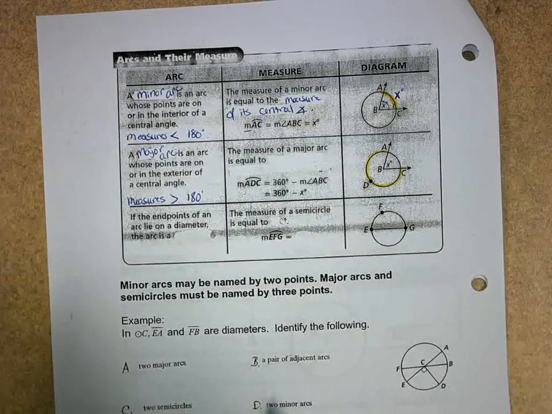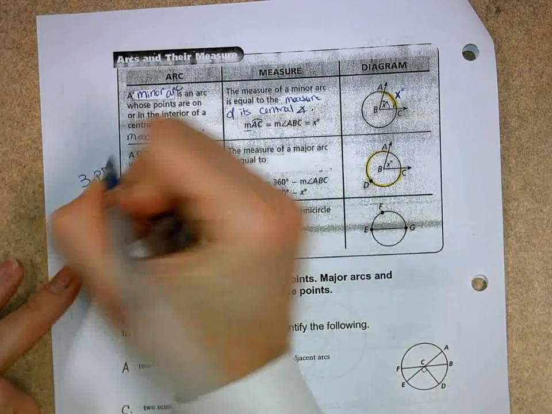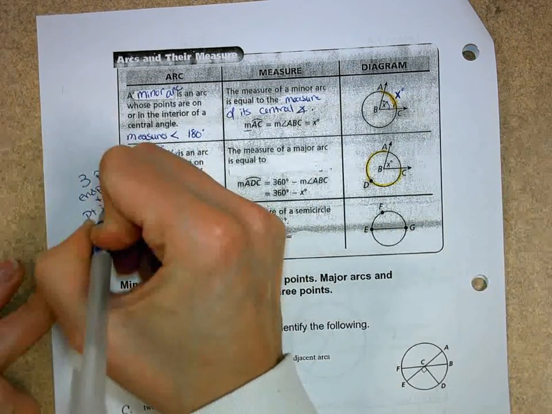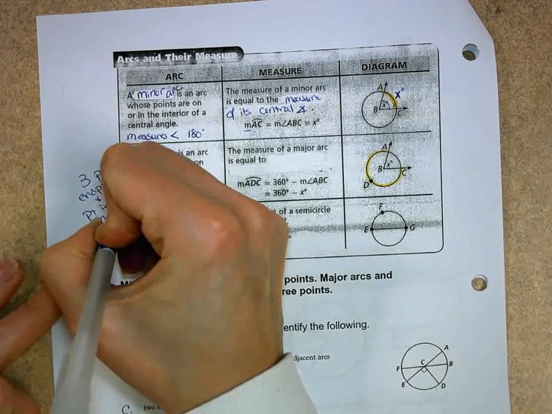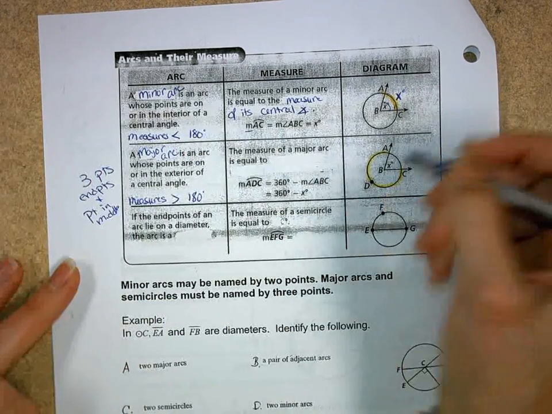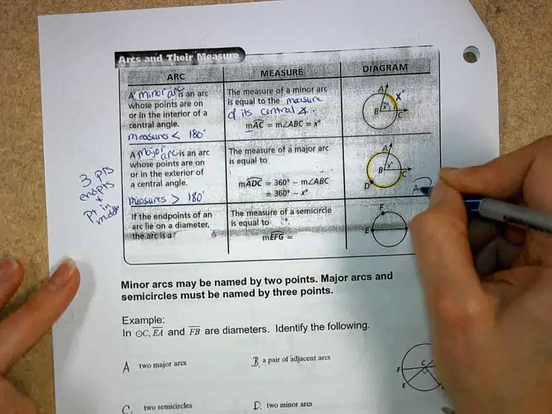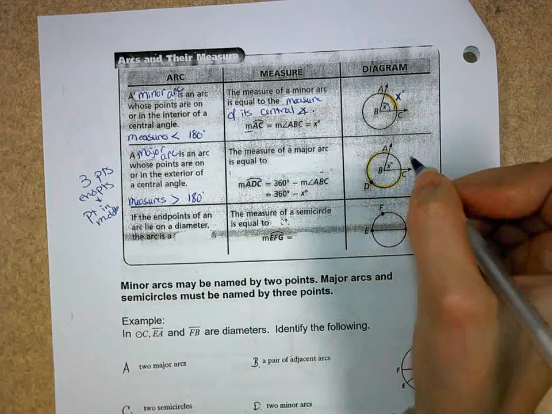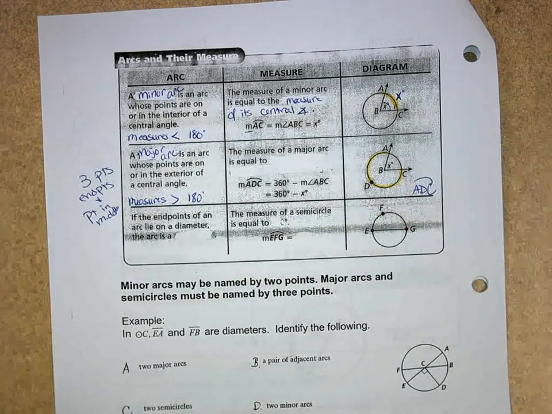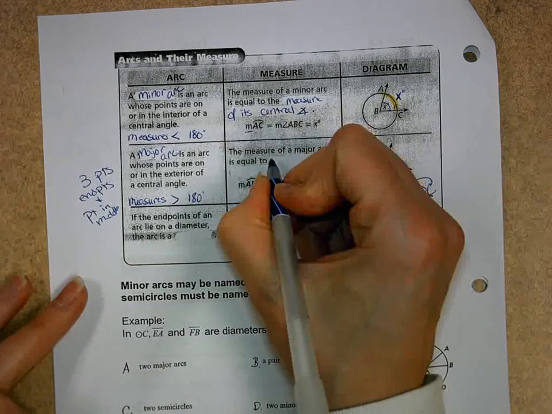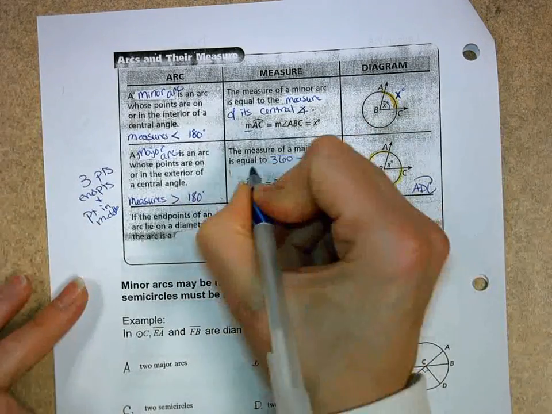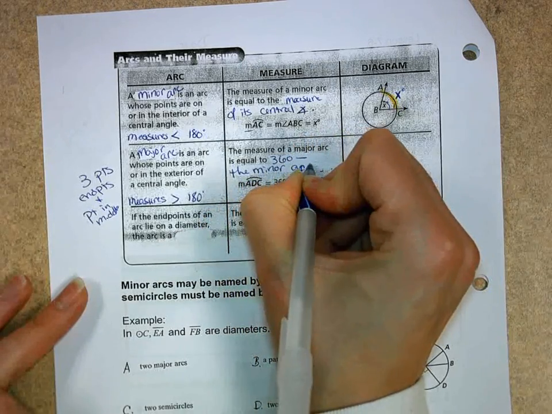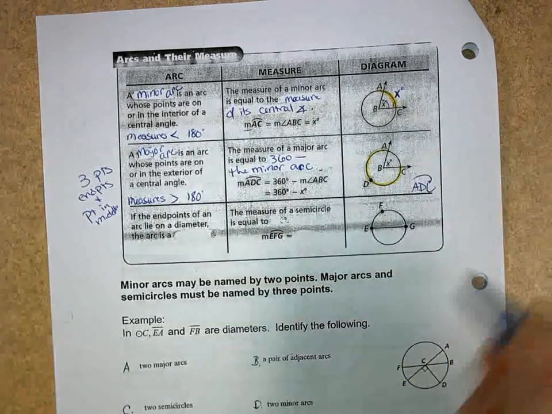When you name it, you use 3 points. Endpoints and a point in the middle, okay? So when we name a major arc, it's with 3 points. So here, that would be arc ADC. So we use our arc symbol with it. And you notice it's going to be larger than that. Now, the measure of the major arc is equal to 360 minus the minor arc. So we just have to take the minor arc away from 360 to figure its measure. So it's not that hard to do.